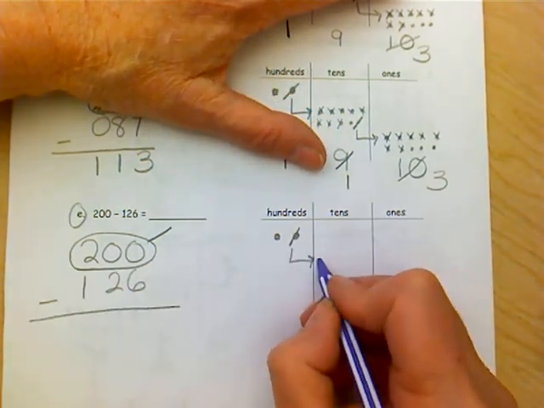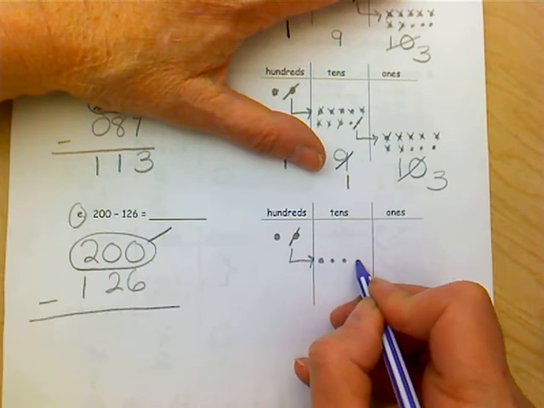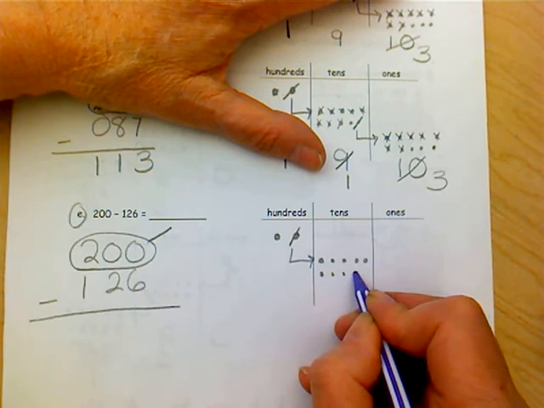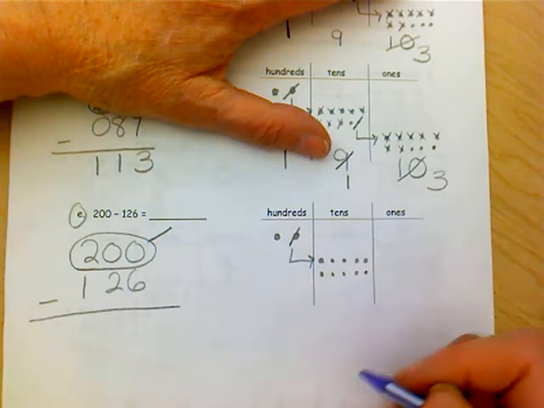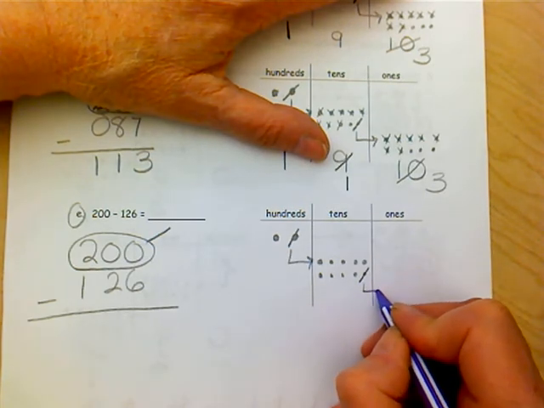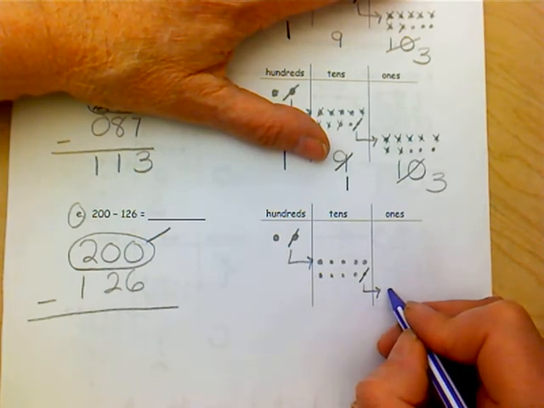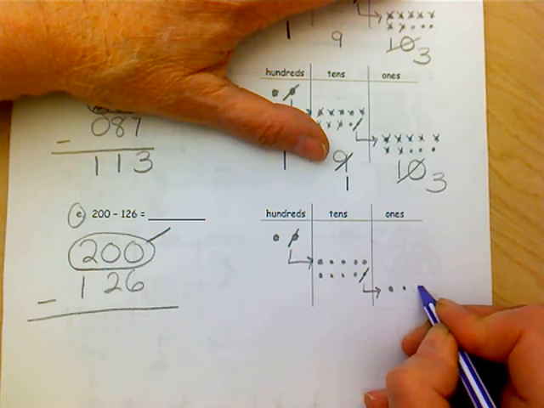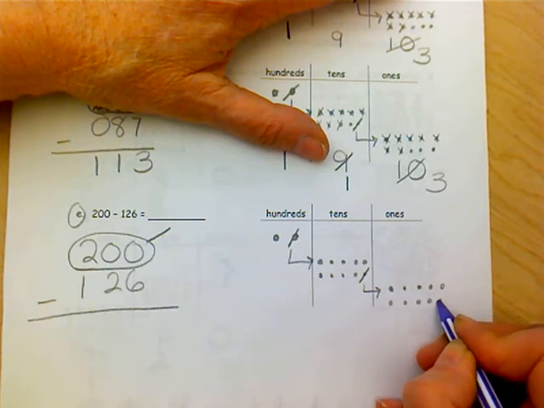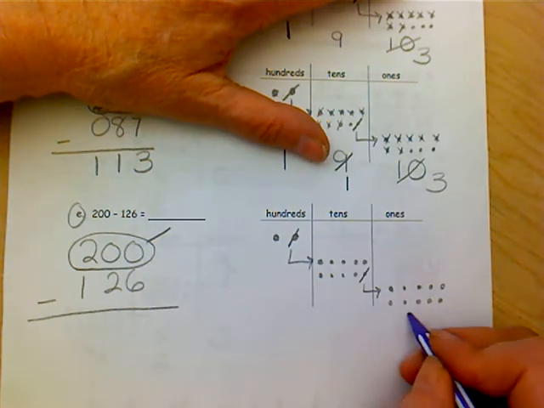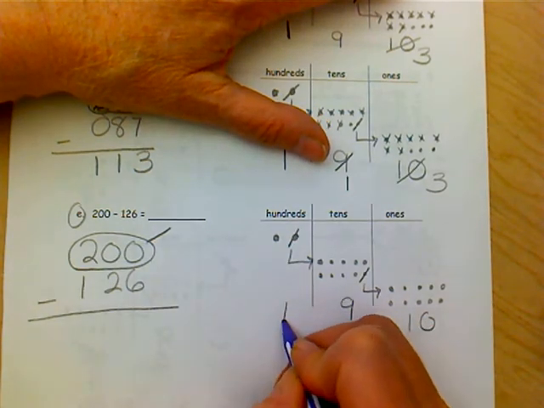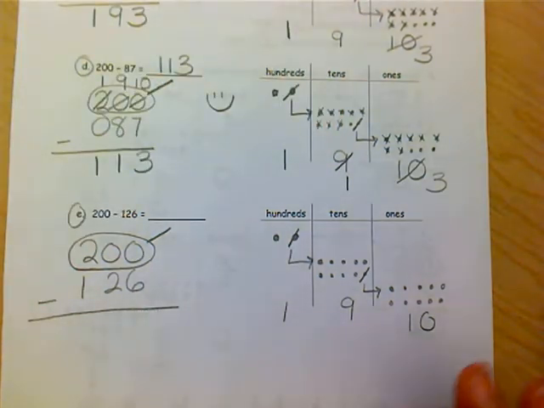Here we go. 10, 20, 30, 40, 50, 60, 70, 80, 90, 100. Now I still have to get some ones, so I'm going to decompose a 10 so that now I can also have ones. 1, 2, 3, 4, 5, 6, 7, 8, 9, and 10. Whew. So now I have 10 ones, 9 tens, and 1 100. I am definitely not done.